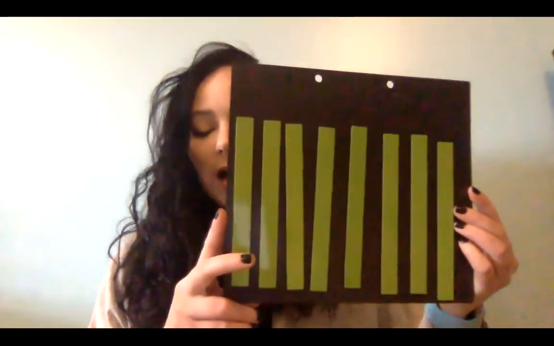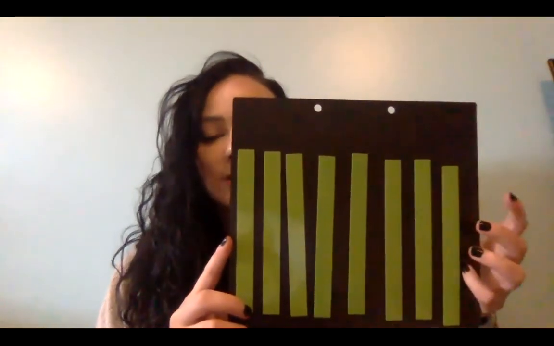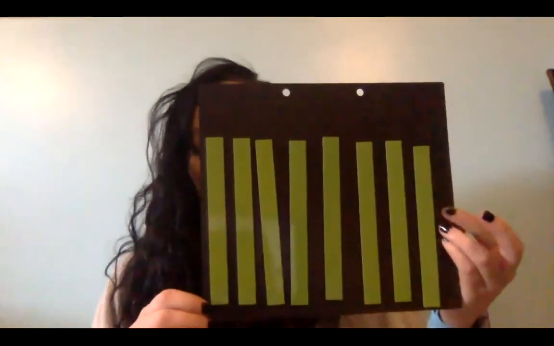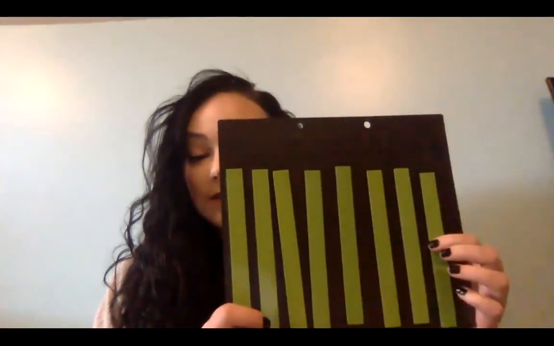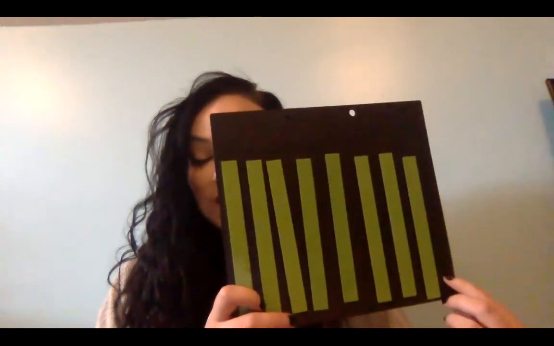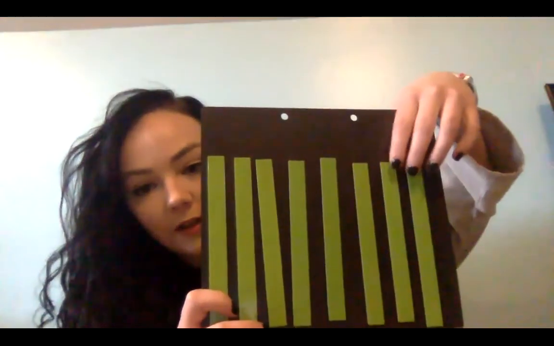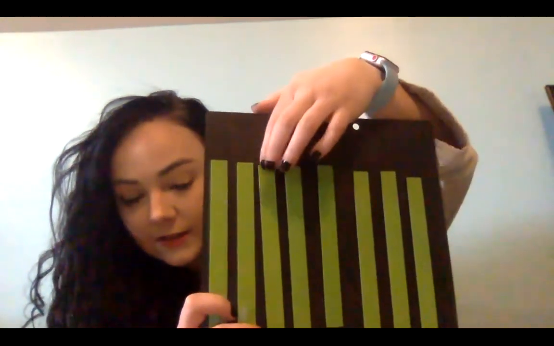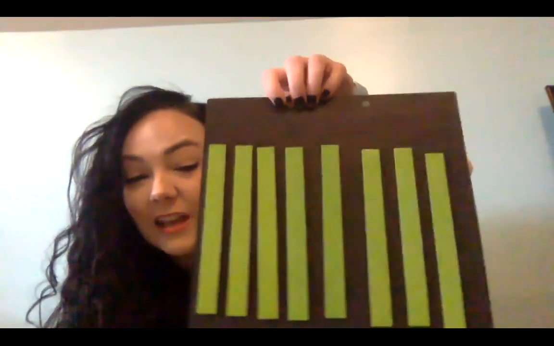All right, so I have some towers of 10 right here, and it's a little hard to see our squares, but there are some towers of 10 right here. And let's see how many I have, and then I'm going to tell us how many we need to take away. So let's see how many cubes first. 10, 20, 30, 40, 50, 60, 70, 80. So I have 80 cubes.